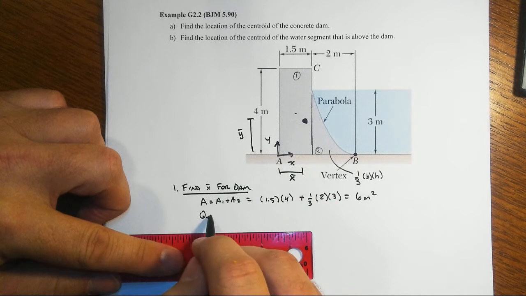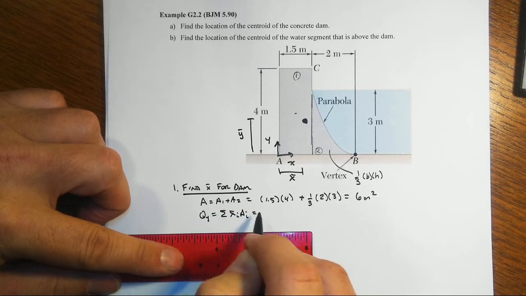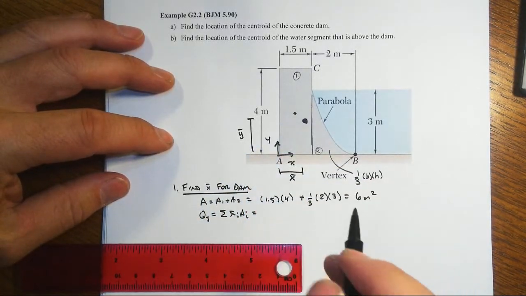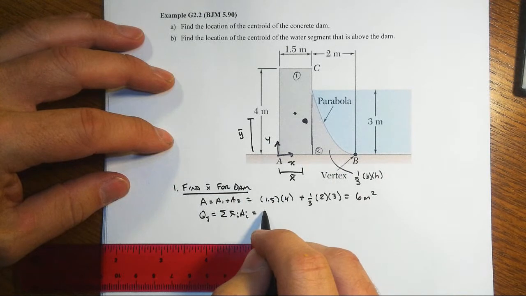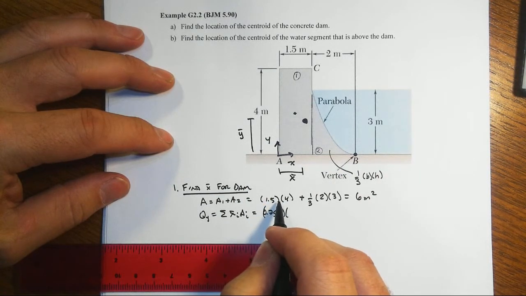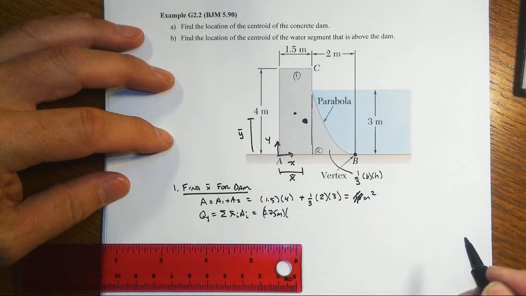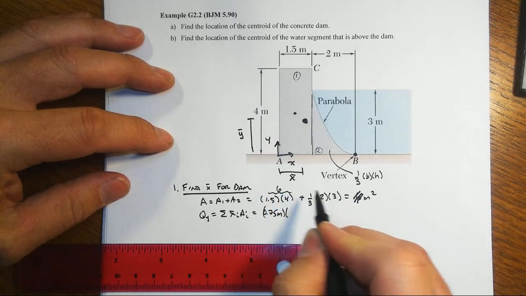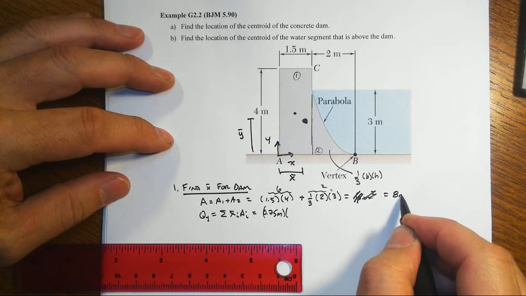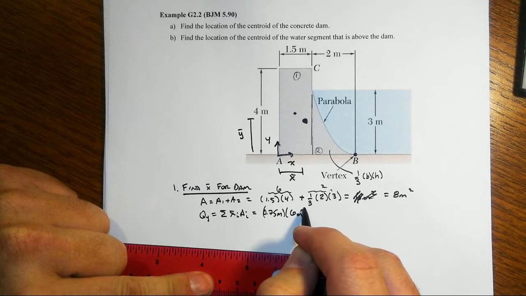Now we want the first moment about the y-axis, so that's the sum of the x bars times the A's. I'm going to cheat again, because this little individual one has its centroid at 0.75 meters times our area. I think I did some math wrong, didn't I? This is 6, and this is 2. It should be 8 square meters. Oh my goodness. So that's 6 square meters.